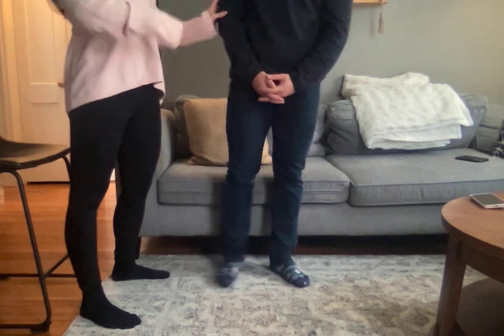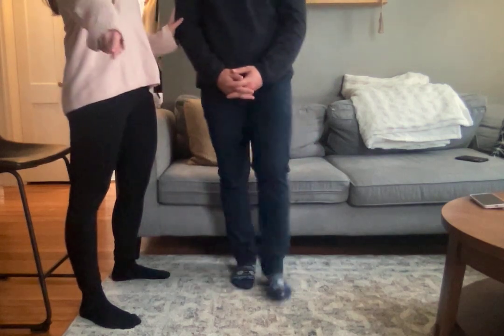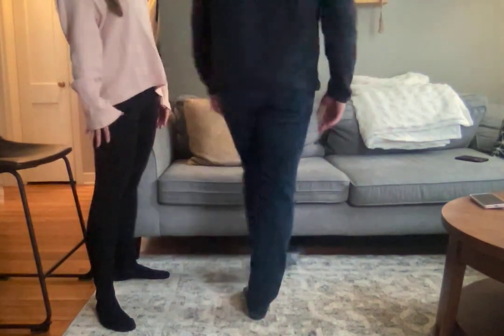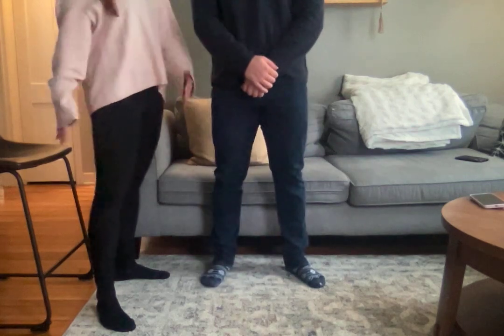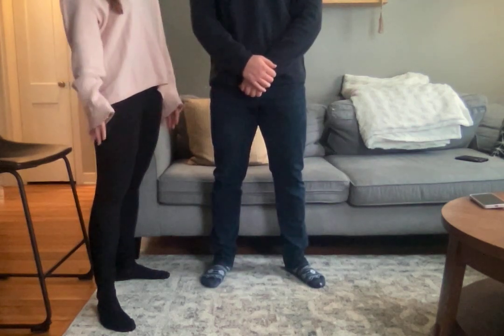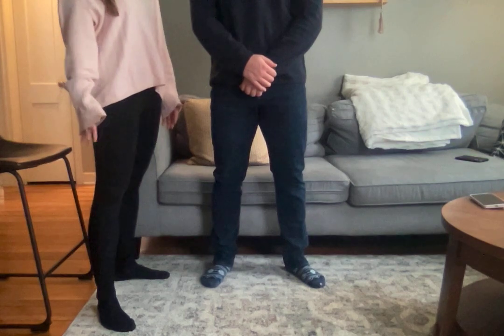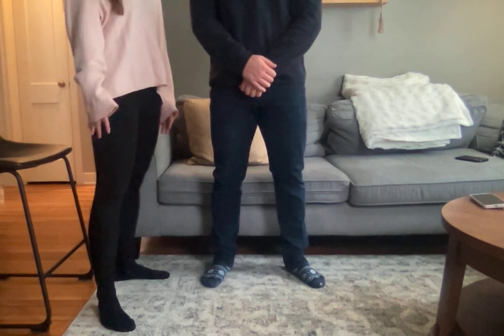So we'll have the patient walk and then turn around and come back towards me. We're looking for the symmetry of their steps, how their heel is striking the ground, and then the swing of their arms. In patients with Parkinson's, you may see a decreased arm swing or more of a shuffle in their gait.